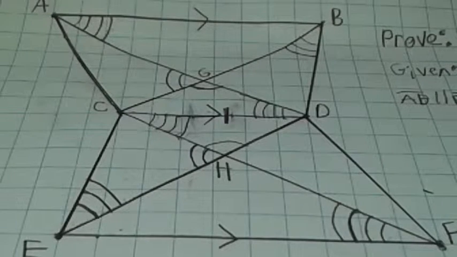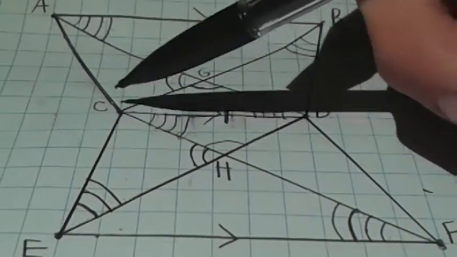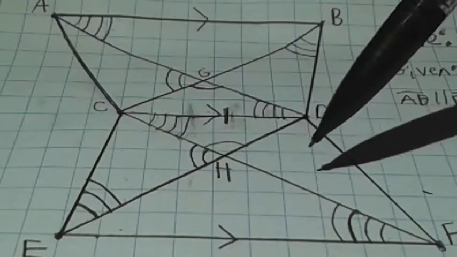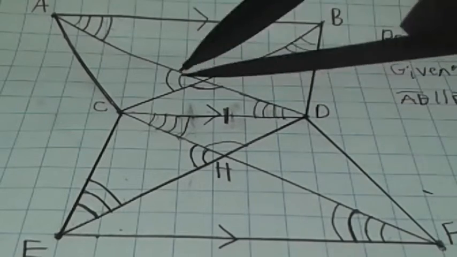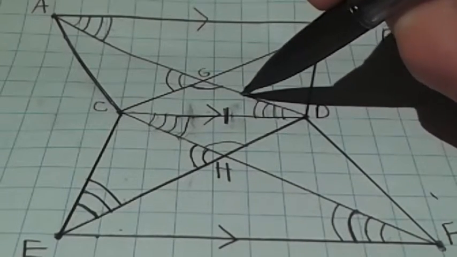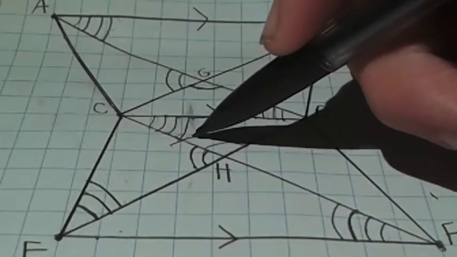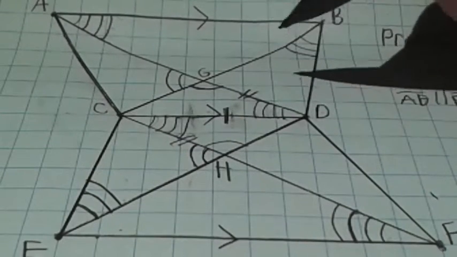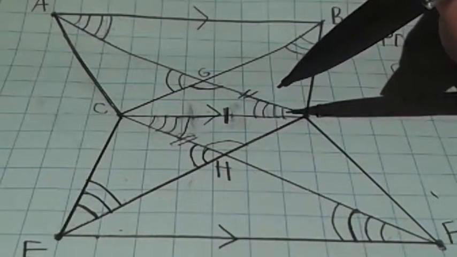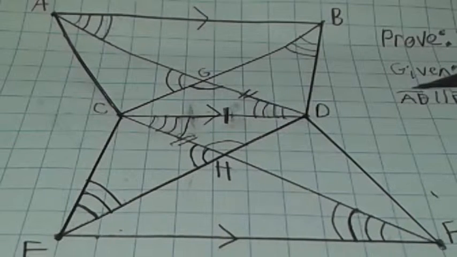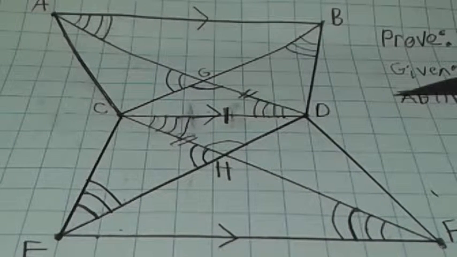Next, we are going to prove that line CH right here is congruent to line DG right here. So we prove these like this because of CPCTC, which stands for corresponding parts of congruent triangles are congruent.